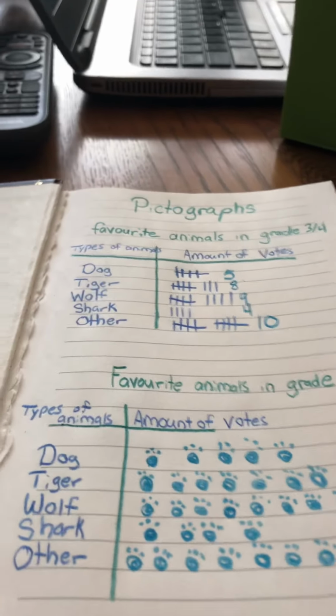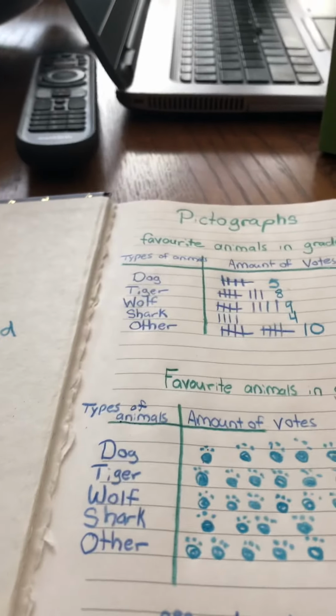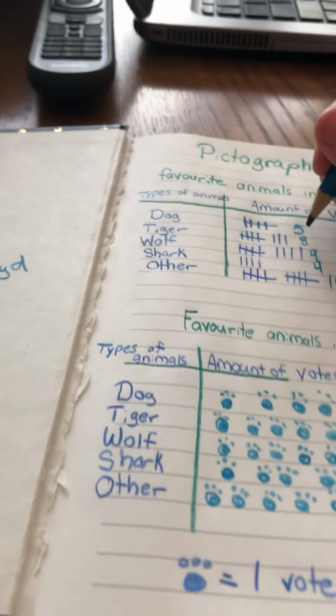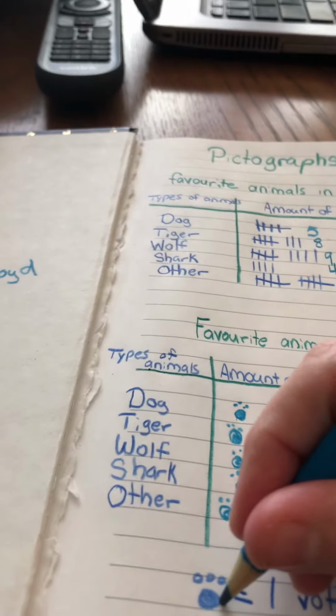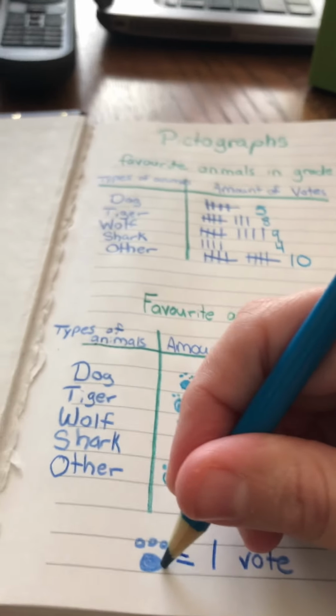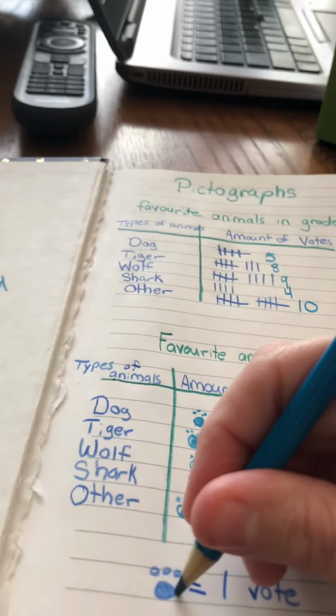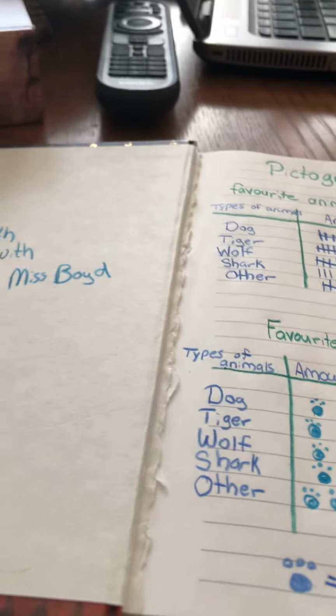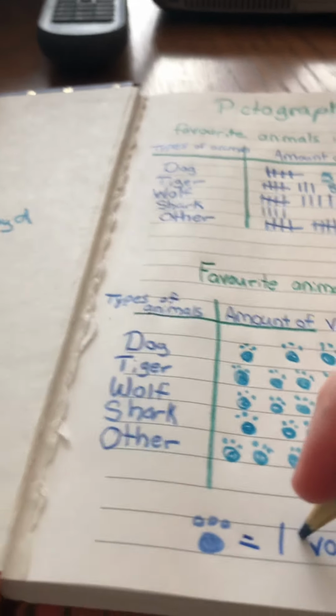So what I can do is a many-to-one correspondence. What I've done here is called a one-to-one correspondence. That means for each vote I got, I drew 1 paw print. I could do this a little differently. I could make this a little quicker by drawing half of this. To do that, I would say 1 paw print equals 2 votes instead of 1.